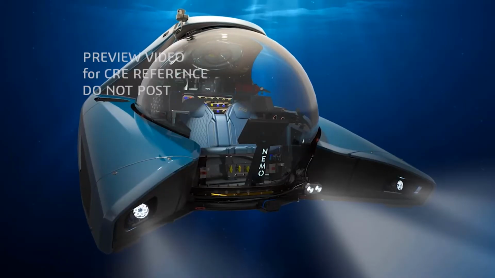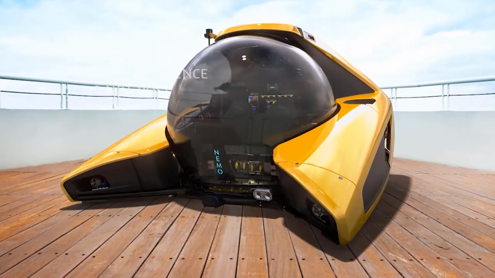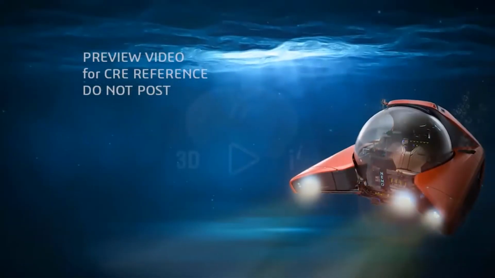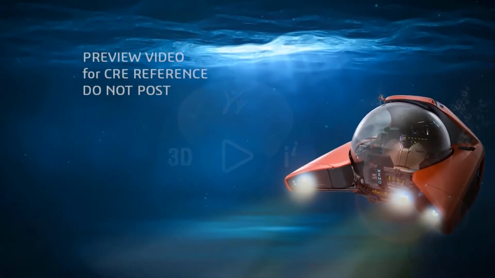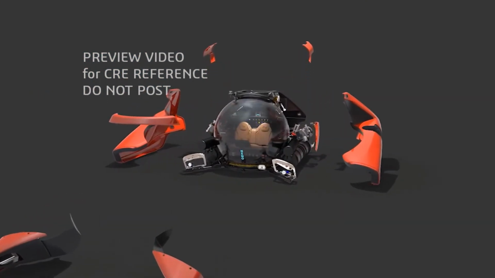This year we feature a long-time customer in the Netherlands, U-Boat Works. This fall, they are launching their Nemo submarine. It is one of the most sophisticated pieces of underwater tech available to consumers. It's an award-winning, revolutionary design and personalized for individual use.